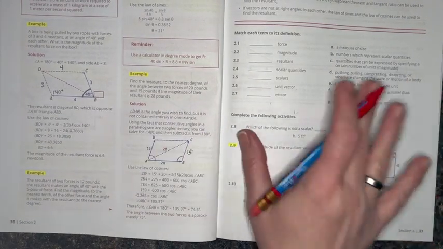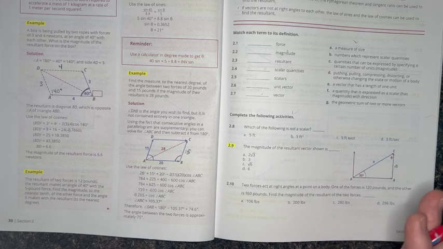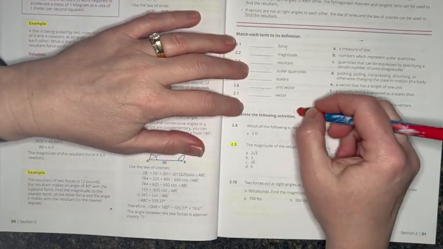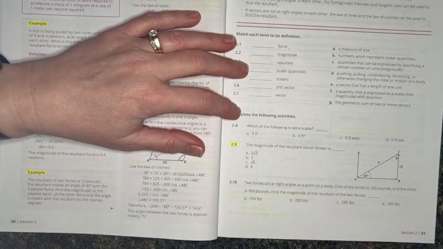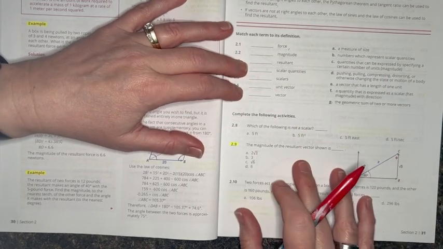All right, let's take a look at some of these problems together. We're going to start here. Wow, my book is really scuffed up today. We're going to start here on page 31 with number 9, okay?